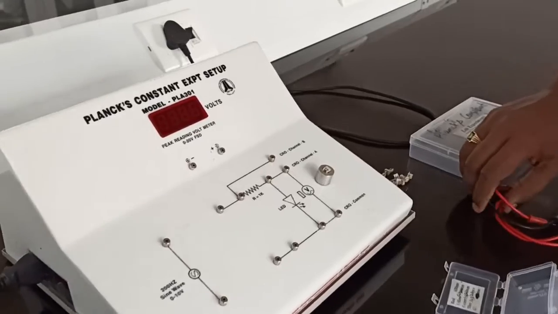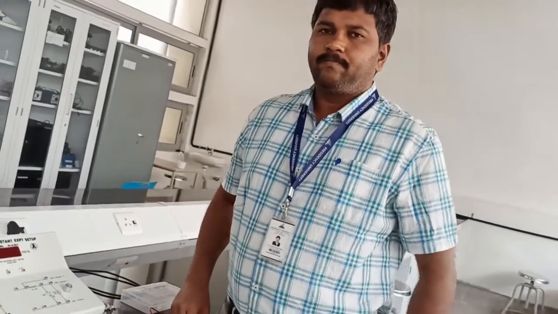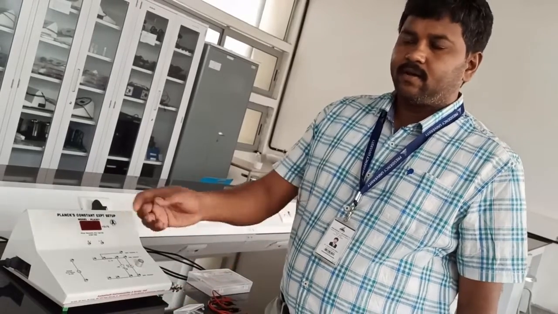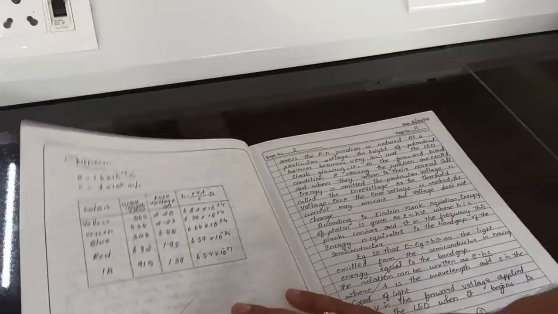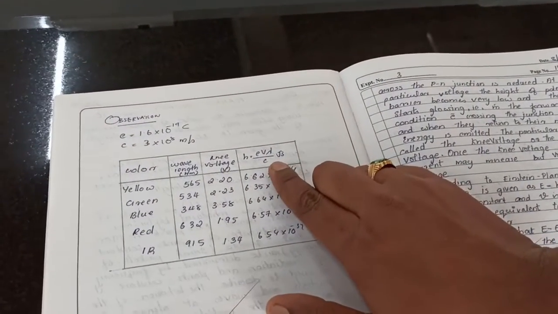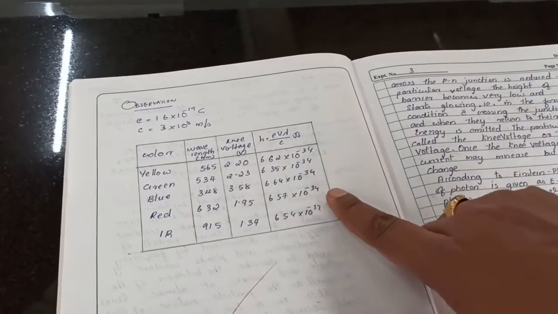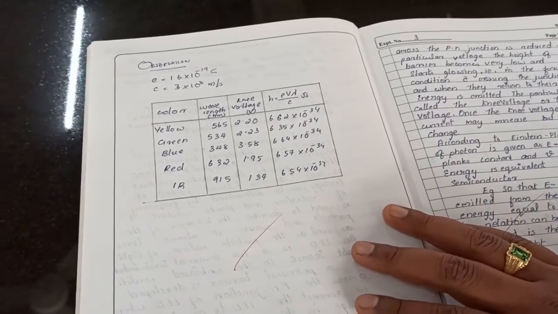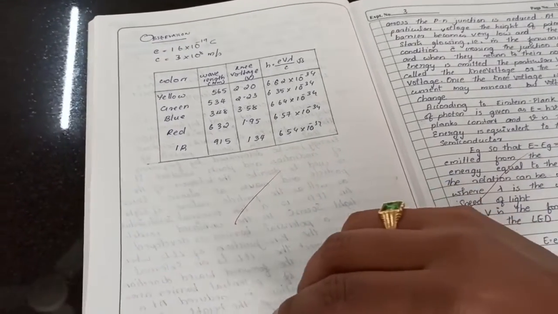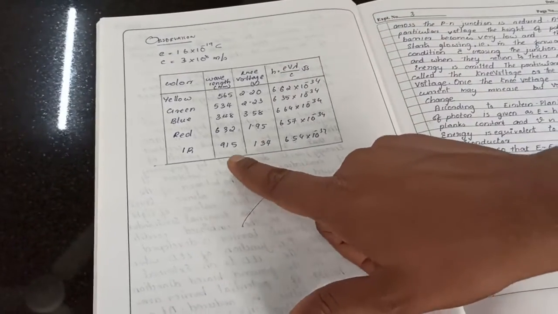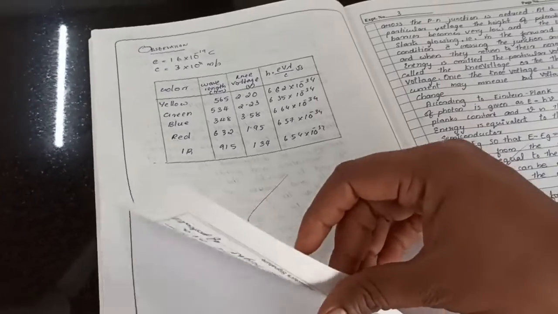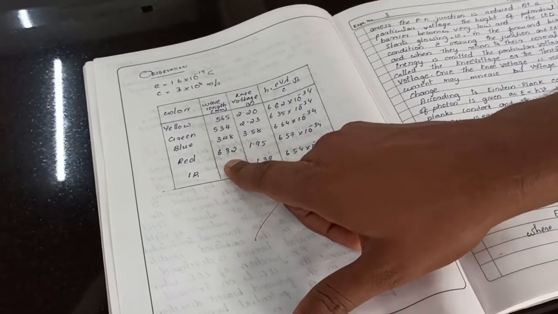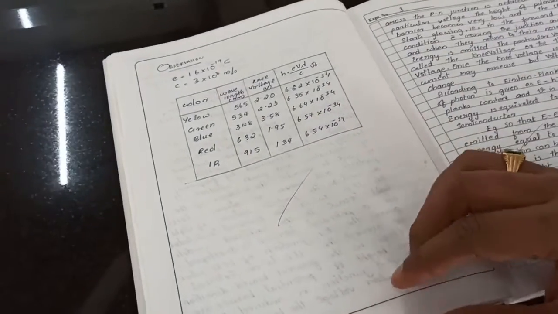Then you have to calculate Planck's constant using those values, using the formula h equals eV lambda by c. Planck's constant is 6.634 into 10 raised to minus 34 joule second. Further, we are going to calculate the wavelength of the IR using these values. Here we are not going to enter the value of the wavelength of the IR; we want to calculate the wavelength of this IR using this Planck's constant. Okay, thank you.